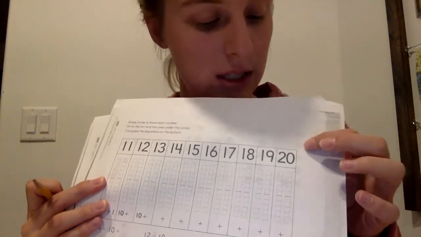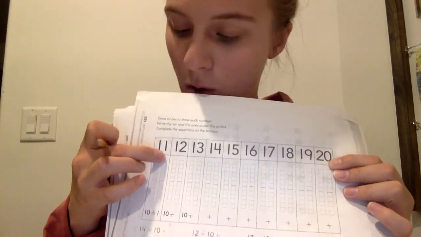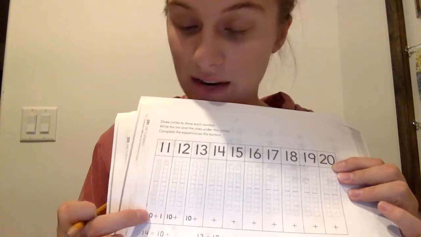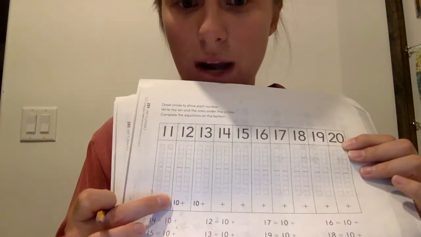On the back of this one, you are going to practice filling in your 10 frames and writing the equation to match. This is just like the blue board that we did in class. So the first thing you're going to do, let's start. 11's already done for you. So you're going to first fill in the 10 frames so that it looks like the number. So this is number 11. How many groups of 10 does 11 have? One group of 10. How many ones does 11 have? 1. Okay, and then down here the equation is 10 plus 1.